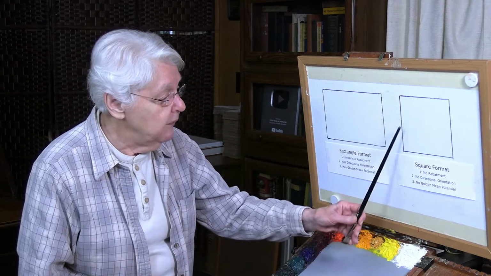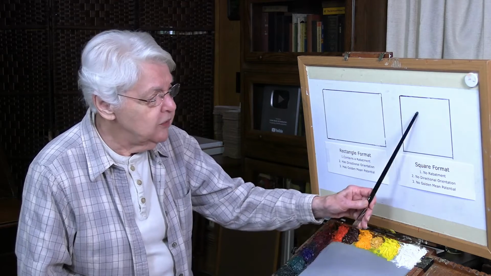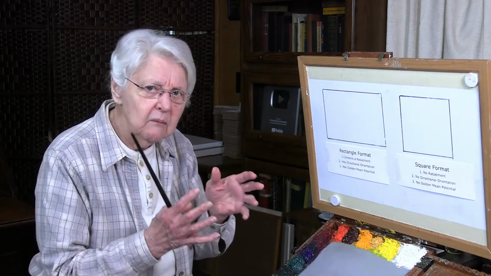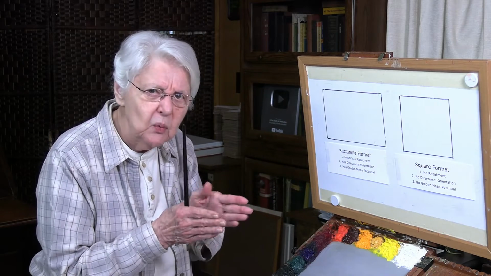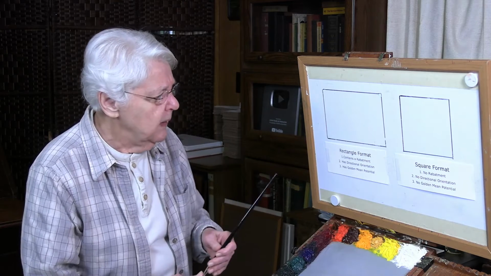So because there is no difference in that, you can put your images just about anywhere in the painting, and the format itself doesn't really contribute anything to the success of the painting.